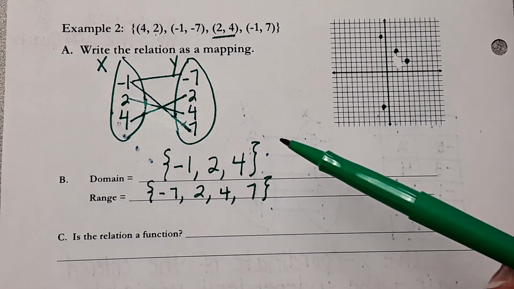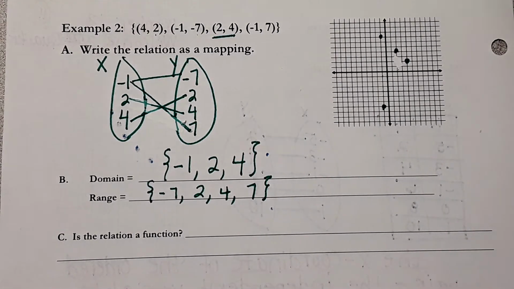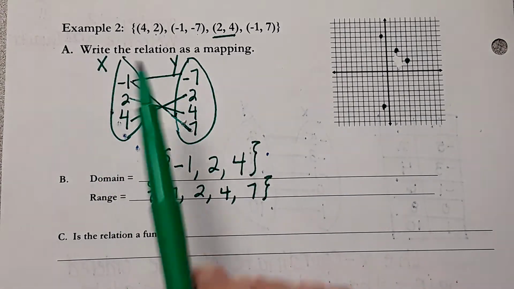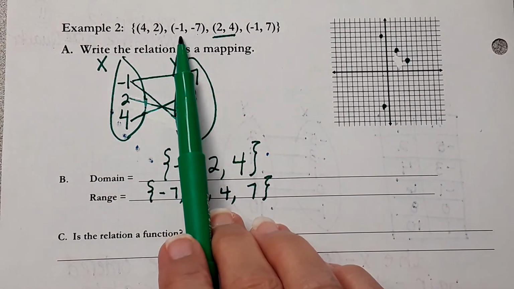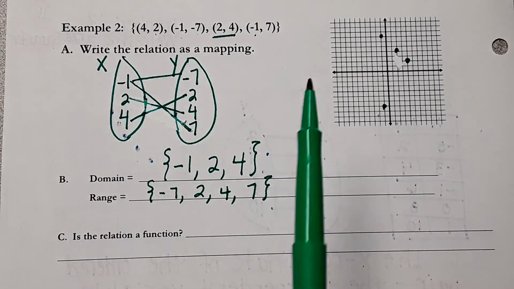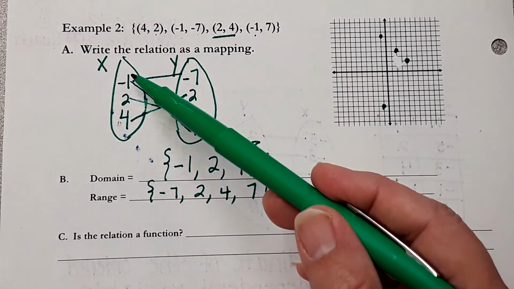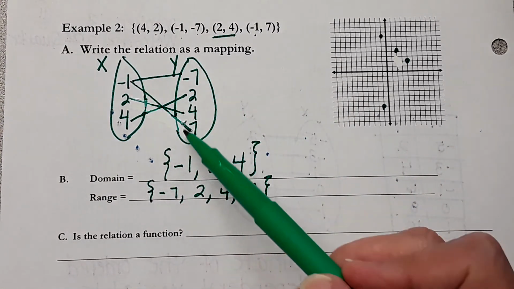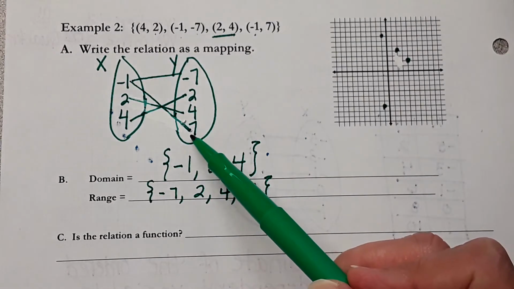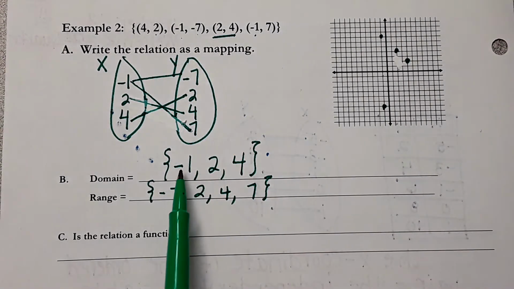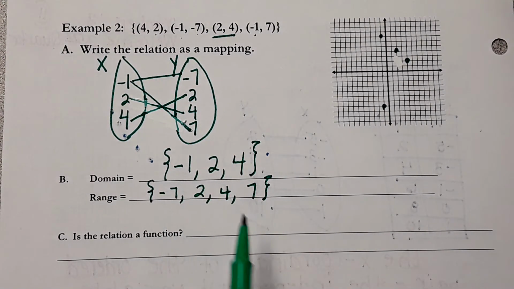Now, you guys, there's a couple of ways that you can determine whether this relation is a function. You can look to see, hey, I've got -1, I've got -1, those repeat. You can look at the fact that in the mapping, -1 goes to -7 and 7. You can also look that your domain is smaller than your range.